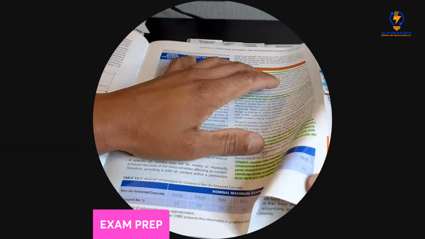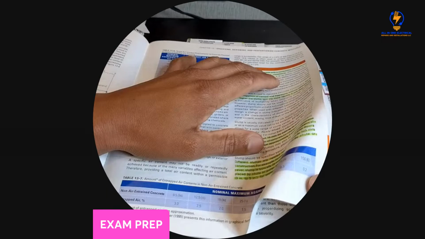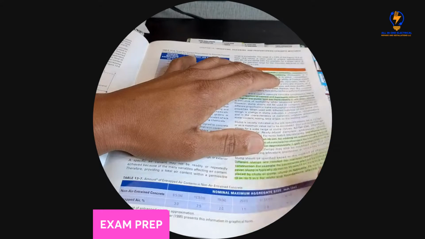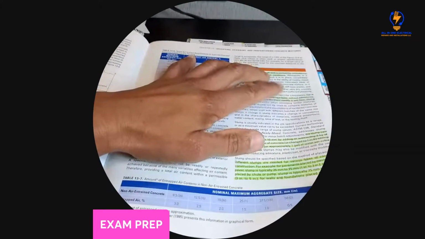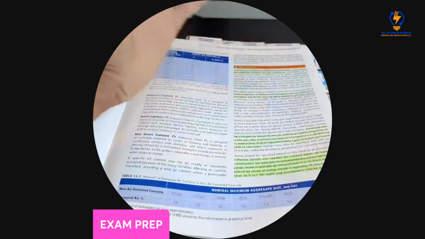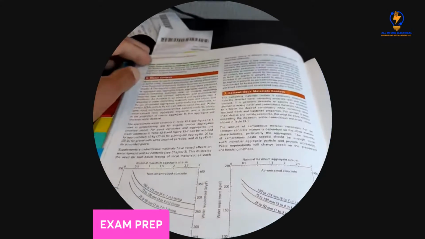As a tab for this page, you're going to put workability, readily flow. Sorry, my pronunciation is not the best. And then page 270, right at the top, on the left hand side, the first 2 lines right here. This paragraph.